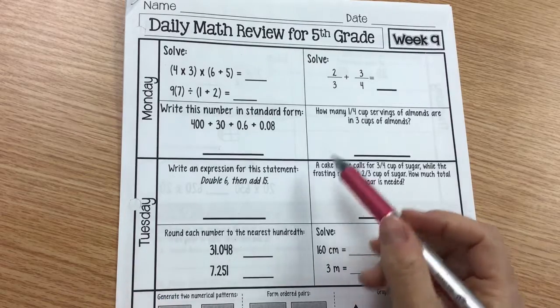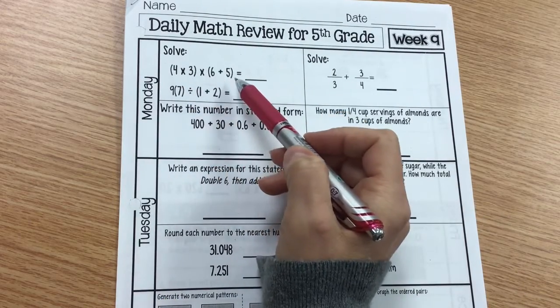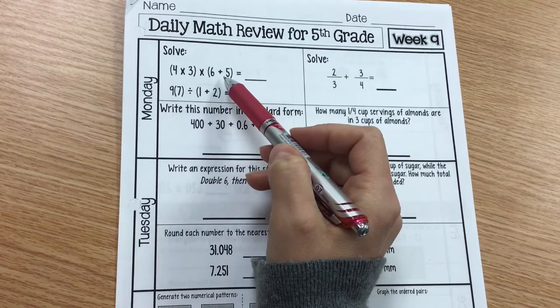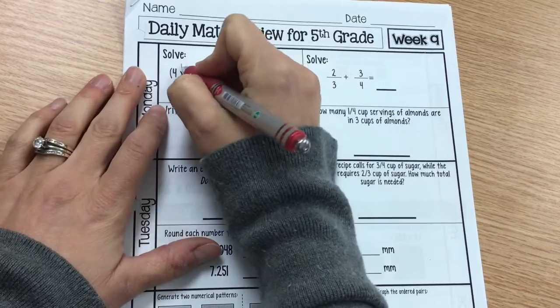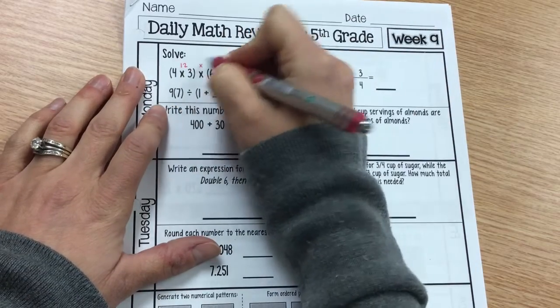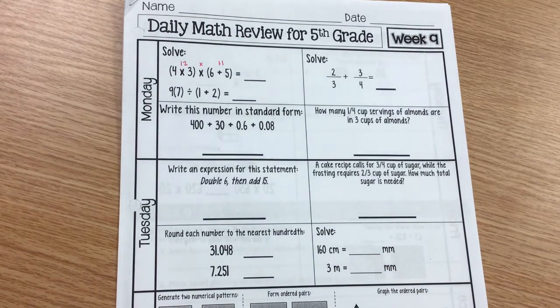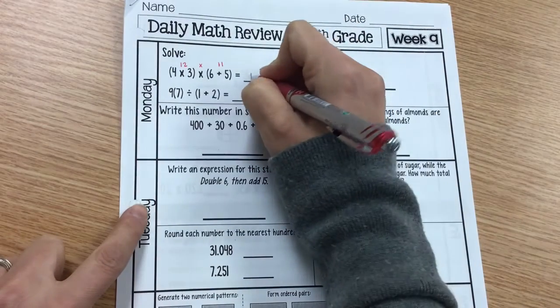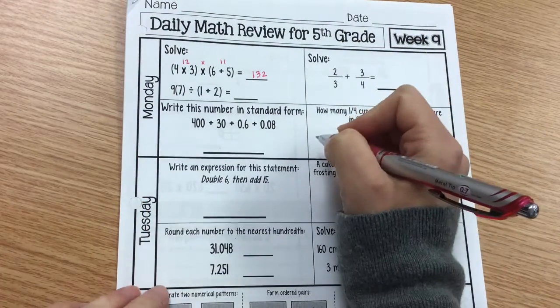Our first problem says parentheses 4 times 3 times parentheses 6 plus 5. So we have two sets. We'll go ahead and start with the left. 4 times 3 is 12. Then we have times 6 plus 5 is 11. 12 times 11 equals 132. If you didn't know that, you could work it out up here.